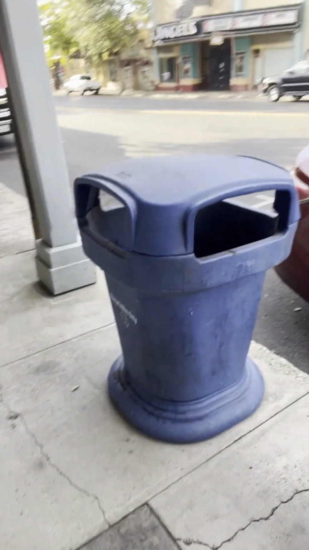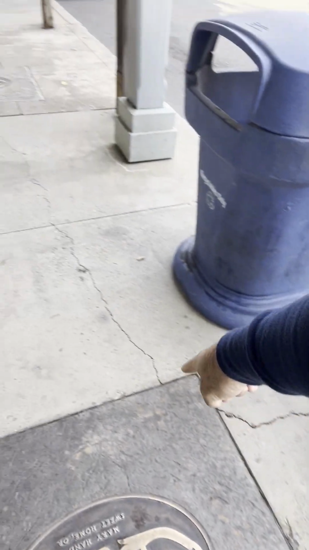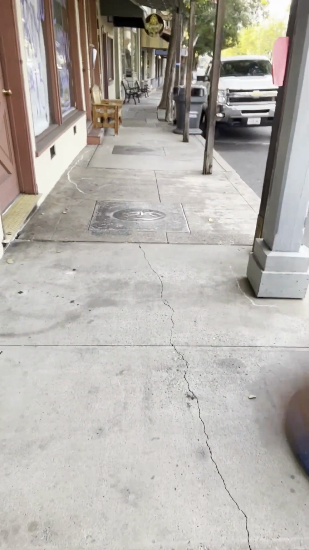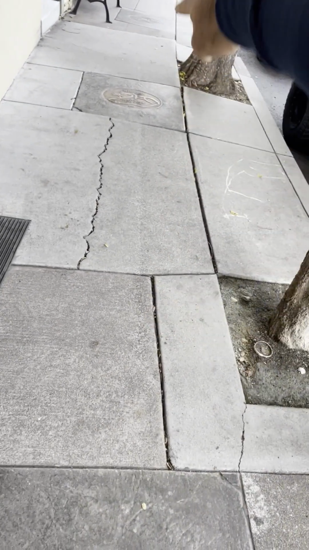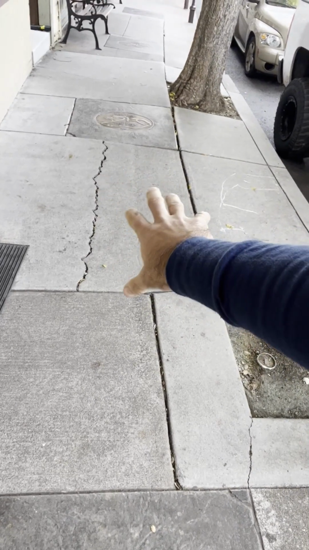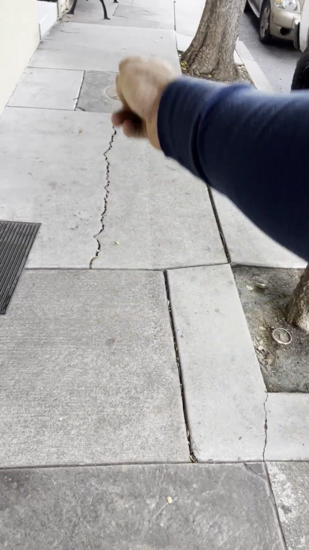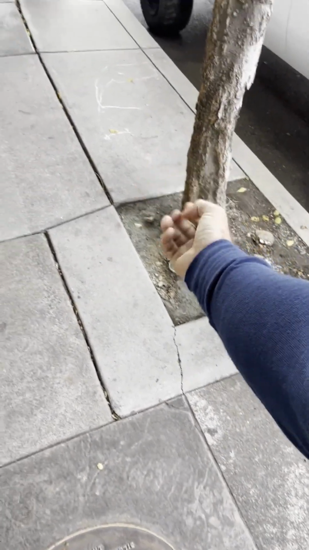You see here the crack pops up and then goes back into this same line, right? So you can see here, new concrete, and even though you have new concrete, you've got a crack here. You can see the heave. You can tell that the trees here are starting to heave up the concrete, and that's primarily the issue they're having throughout the city, right?